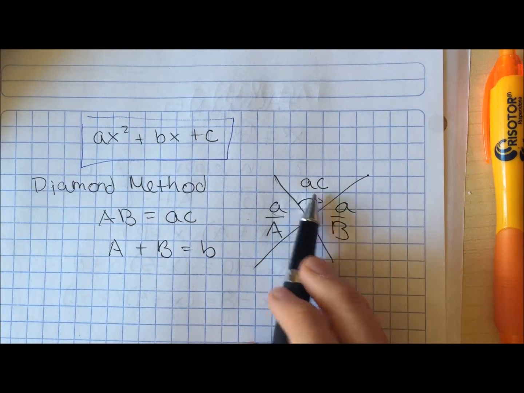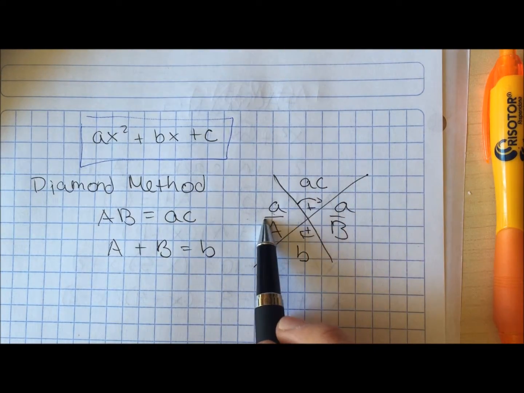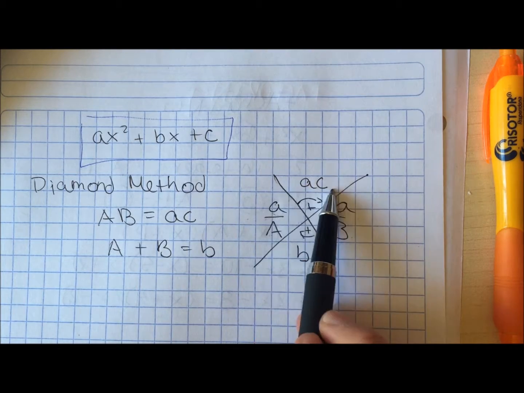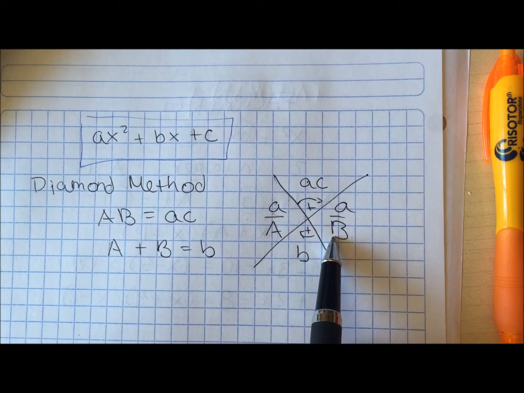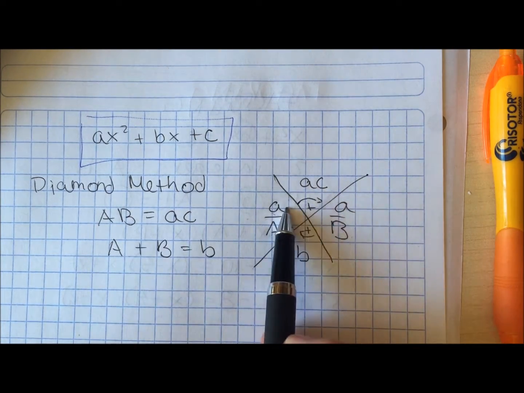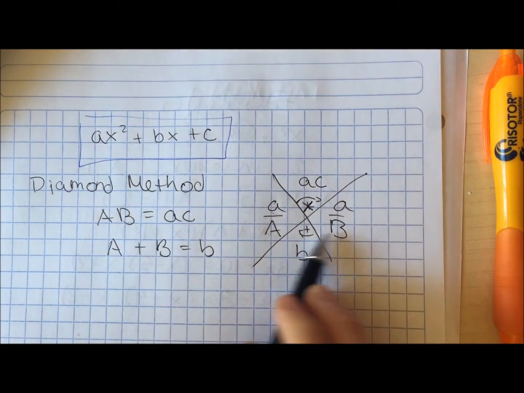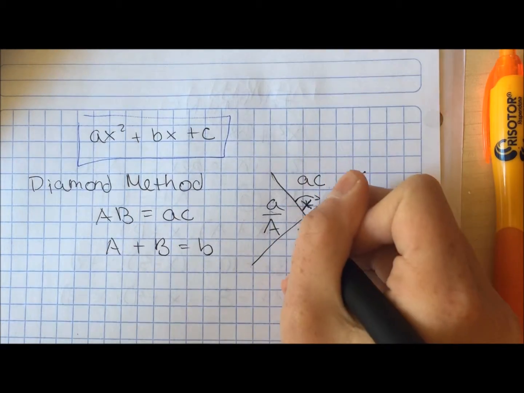This would give us the total result. What we need to find are two numbers that multiplied give us ac, and sum gives us b.